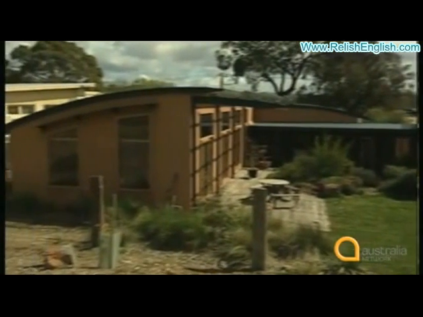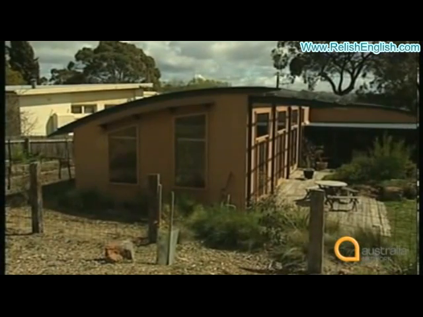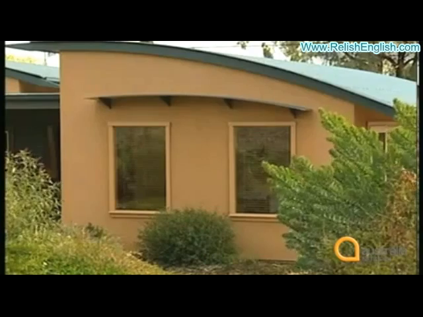Most houses, I guess these days, are brick veneer, whereas this is fibro on the outside, timber on the outside, but there's bricks on the inside.